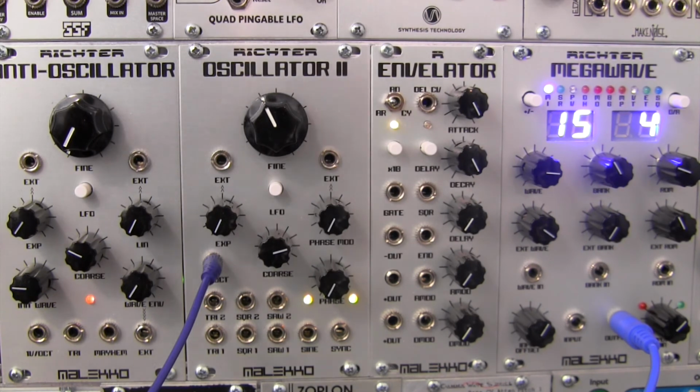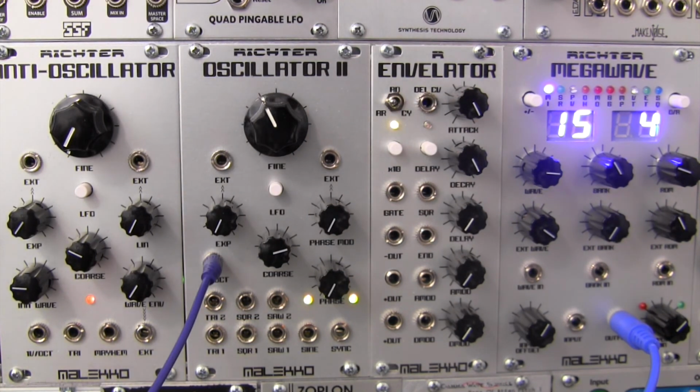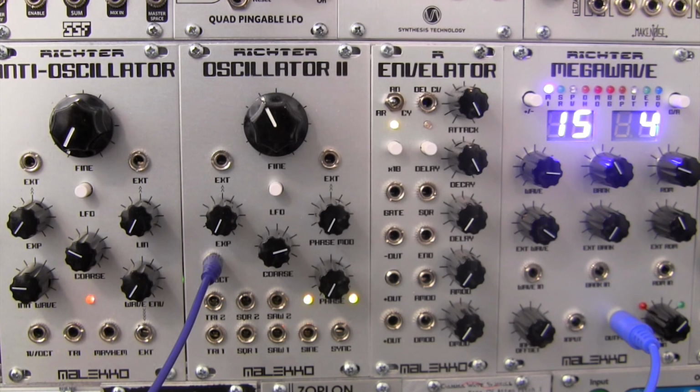At any rate, please join us in the next video segment for the Richter Megawave. If you have any suggestions on maybe a different patch or a different set of notes, I do actually have some now that I think about it, programmed into my sequencer. So maybe we'll try some different notes next time around, just to vary it up so we're not listening to the same little sequence over and over again.